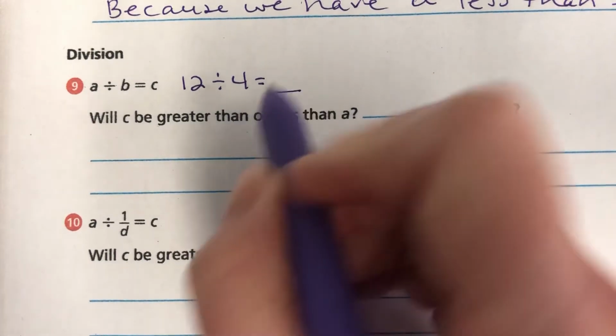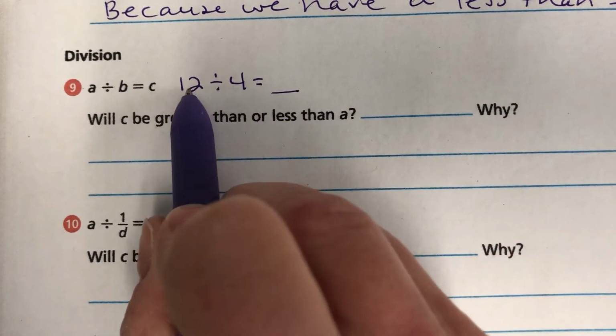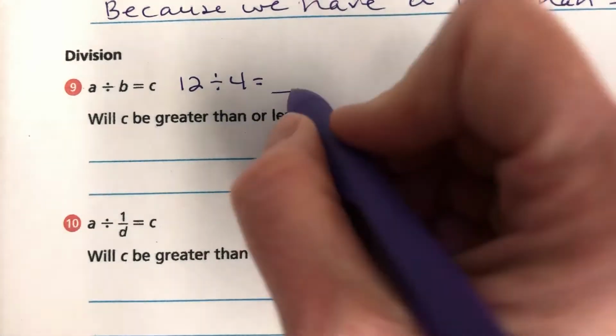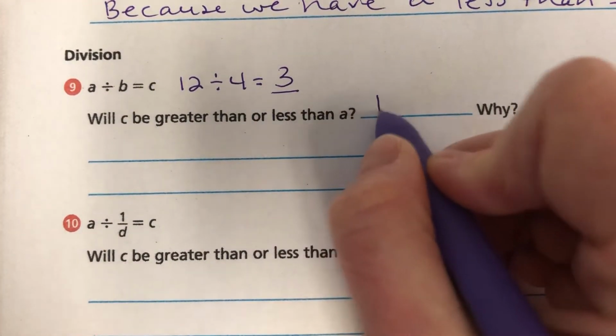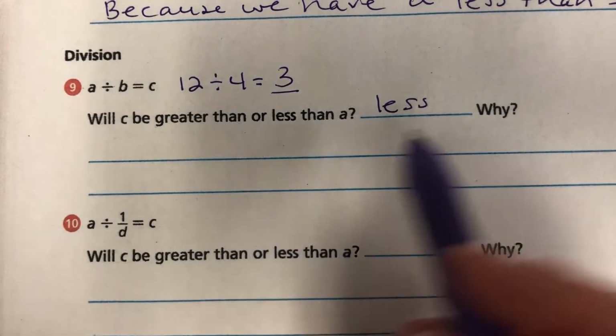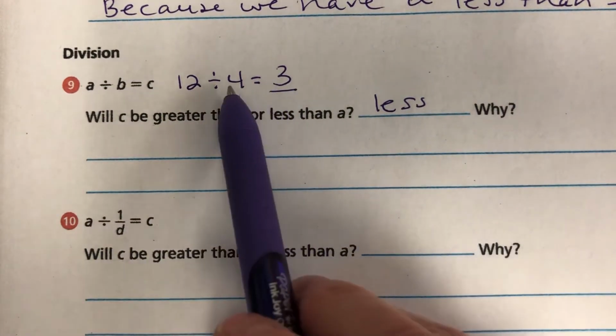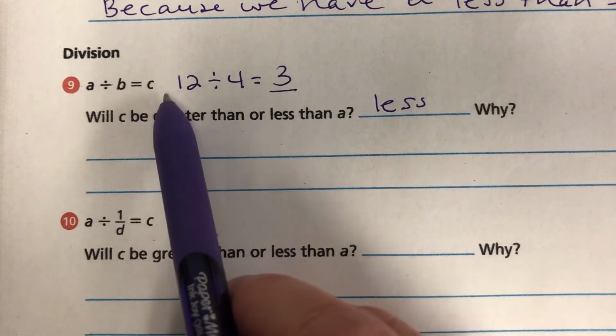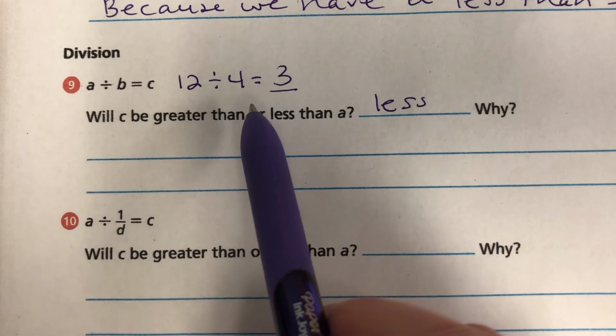This is asking you, will this C be greater or less than 12? It's going to be less, isn't it? 12 divided by 4 is 3. So it's less. And it's asking why. So why do we get something less? Well, it's because we're dividing a whole number into parts, right?